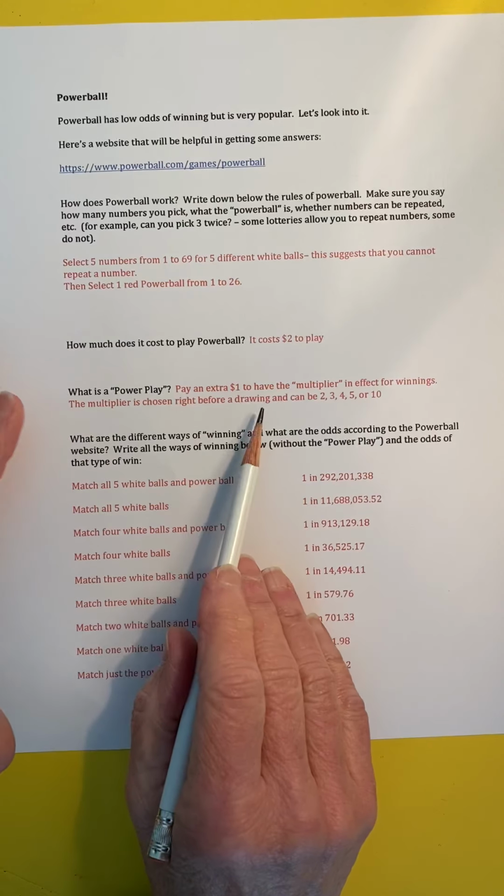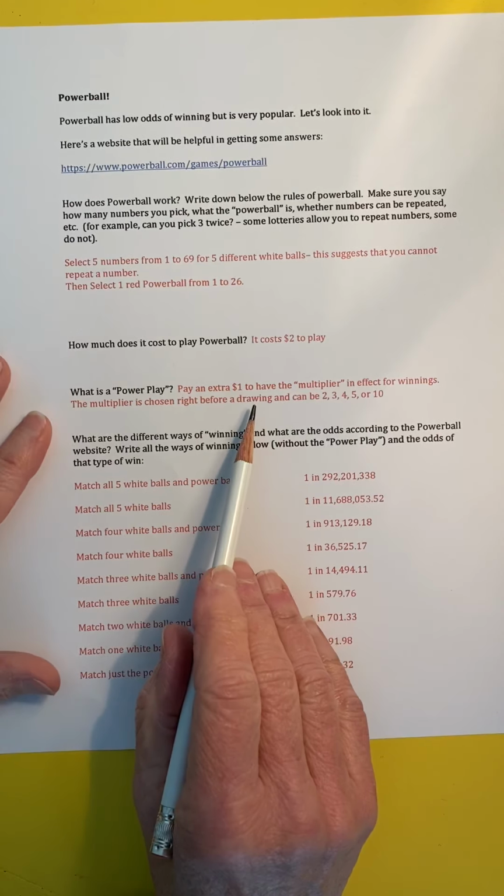And it's a way for them to get it. $1 doesn't sound like a lot of money, so they're getting you to spend that extra $1. Most people, that's just money down the drain. And it's really 50% more than the cost to play. So that actually puts a lot more money in the lottery people's pockets.